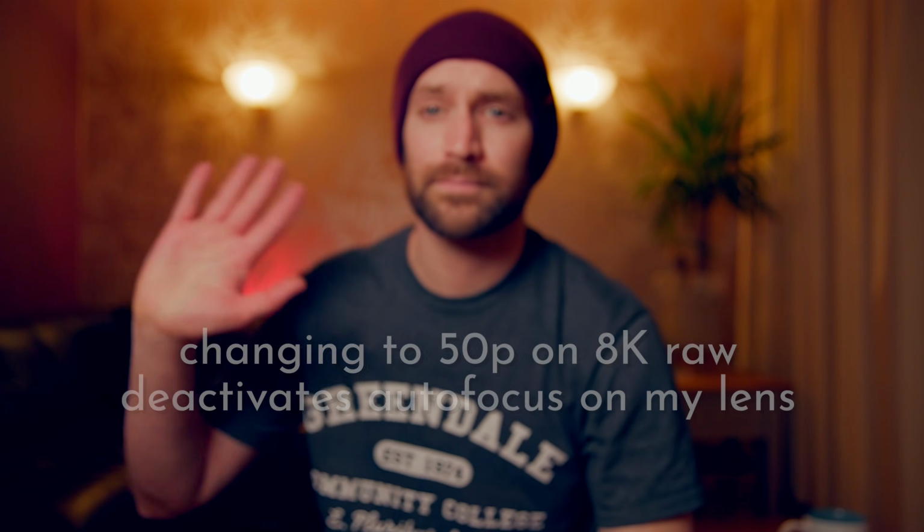And by changing to 50 frames a second, I'll see my frame get darker. I'm going to do that right now so you can see what I'm talking about. Now note the motion blur. It should stay exactly the same even after changing to 50 frames a second.